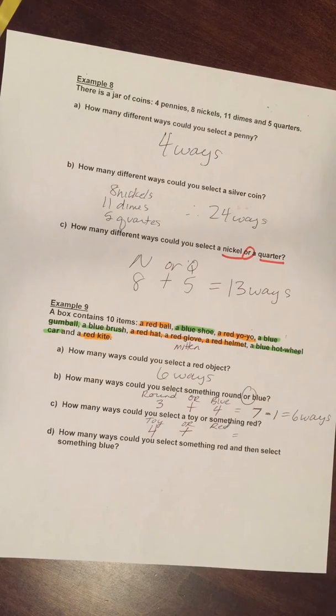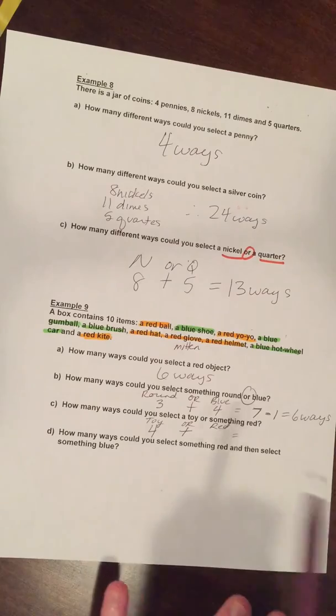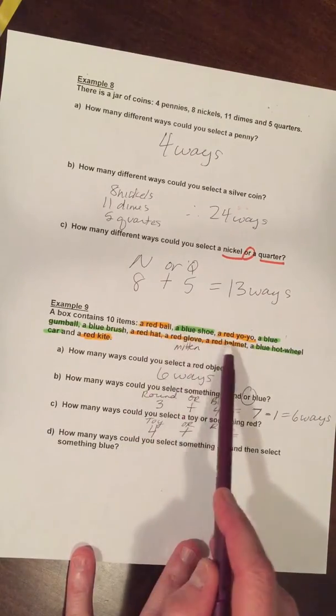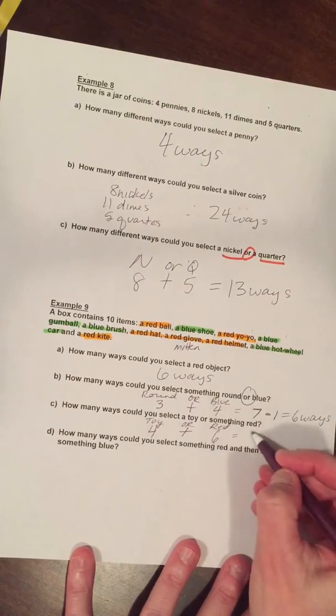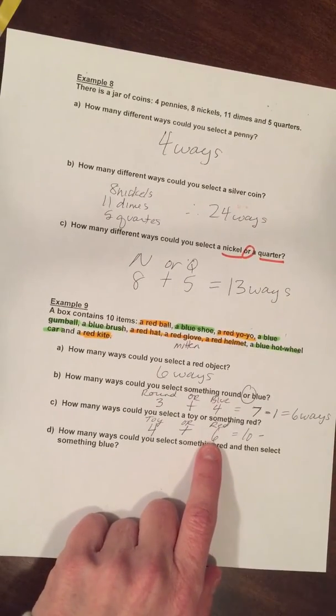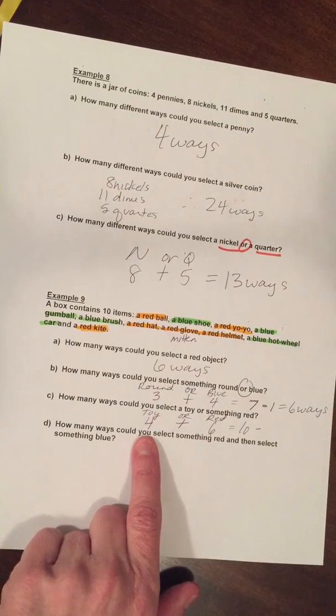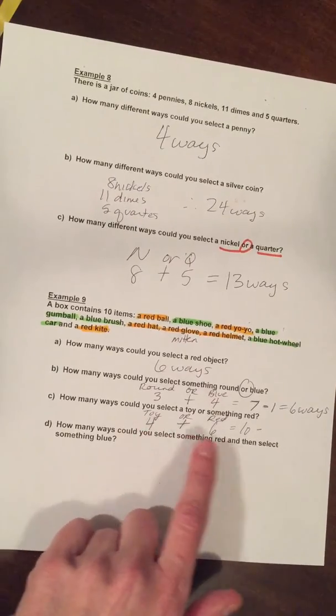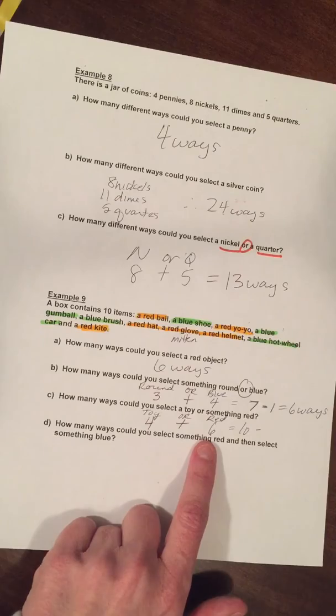Okay, what falls under the category of red? Well, 1, 2, 3, 4, 5, 6 red items. Now you got to ask yourself, well, wait a minute. Is there anything that we counted as a toy that we also counted as red? Sure.